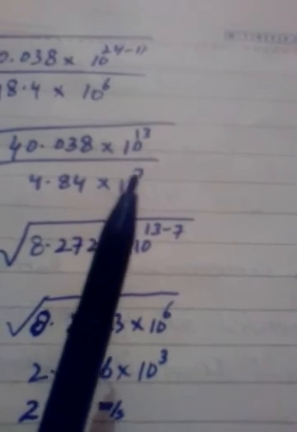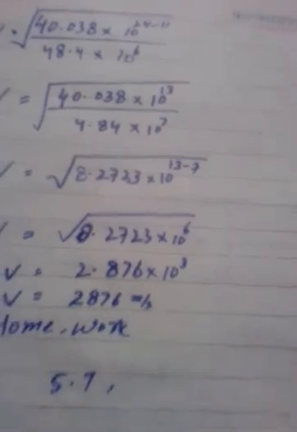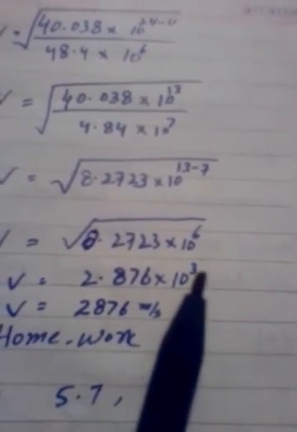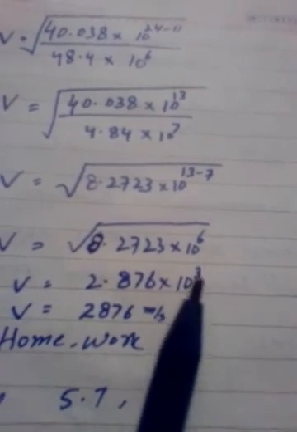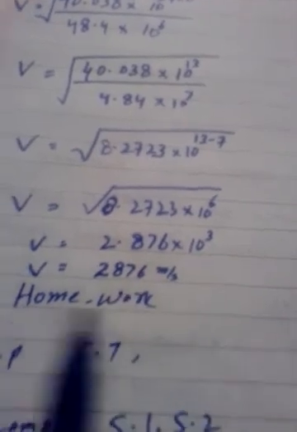8.2723 multiplied by 10 raised to power 13, and 7 is shifted to the numerator, and it will become minus 7. After taking the root, it will become 2.876 multiplied by 10 raised to power 3. 10 raised to power 3 means 1000, when it is multiplied by 2.876, then the answer will be 2876 meter second inverse.